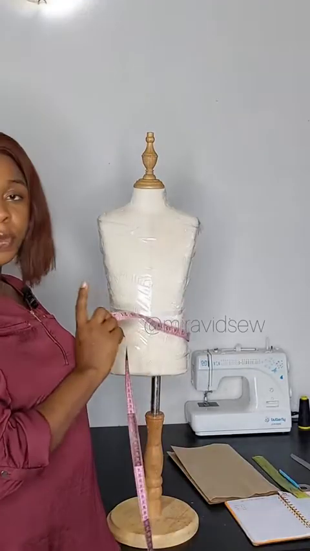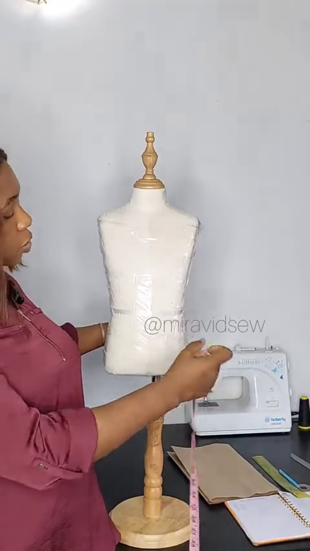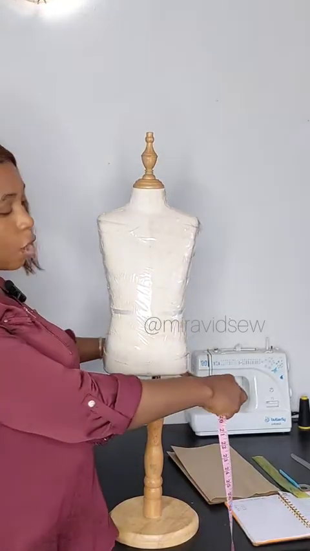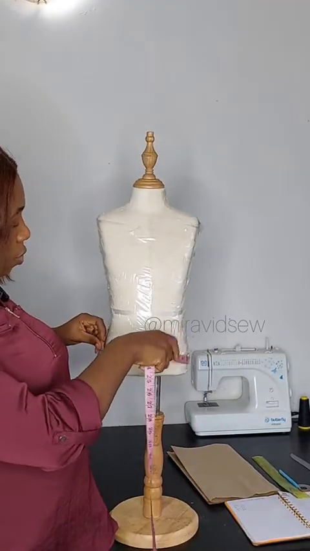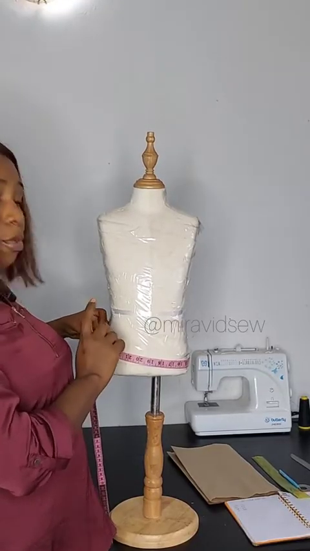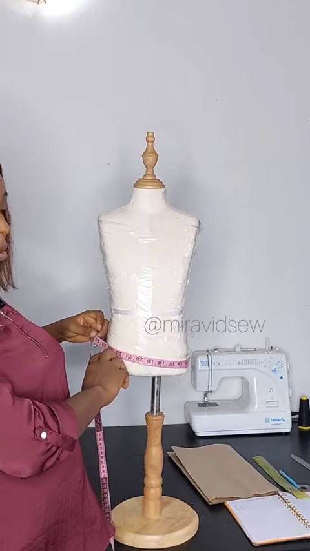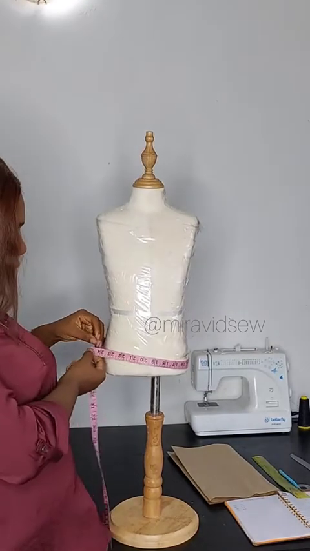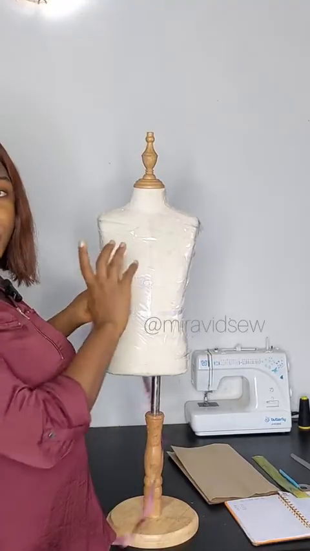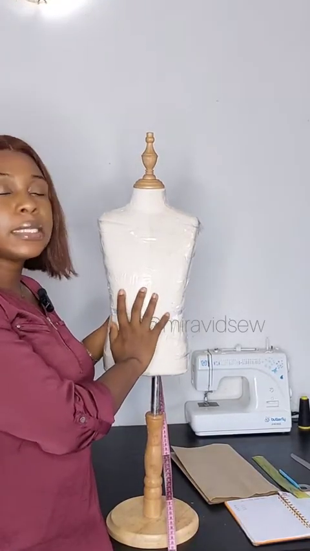Okay, so the next measurement we want to take now is the hip measurement. Let's assume this is our hip. I'll be putting this round the circumference of my client. Whatever you get, you note that down. So I'll be using 26 for this hip measurement. If I take the original measurement, I'll get 24, but I just want to use 26. We want to make a blouse for this dummy.